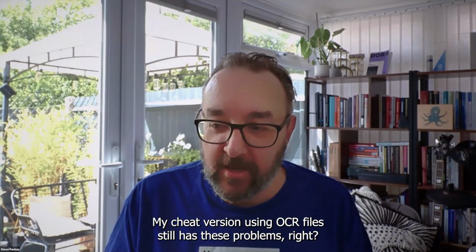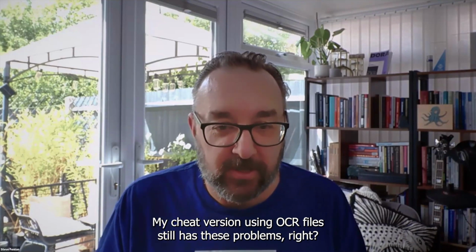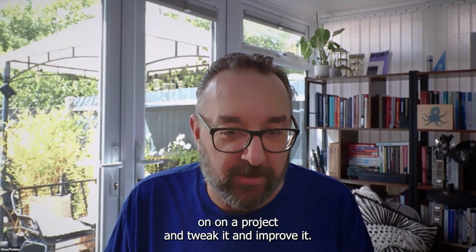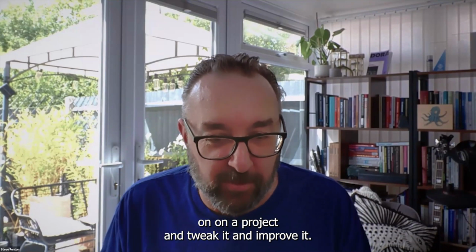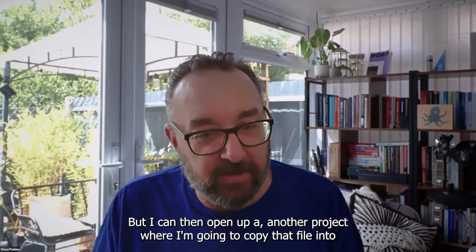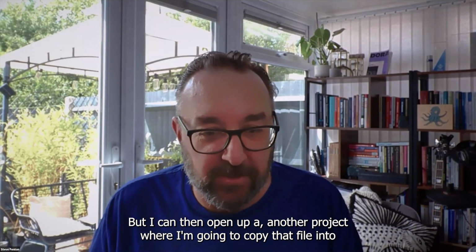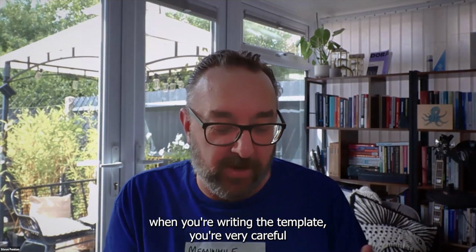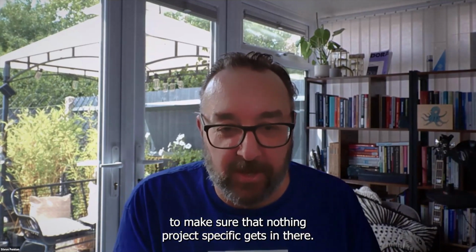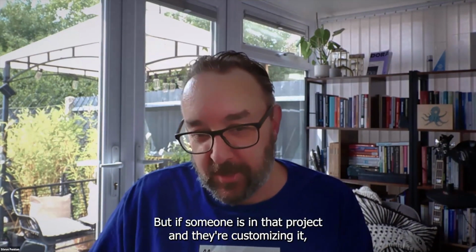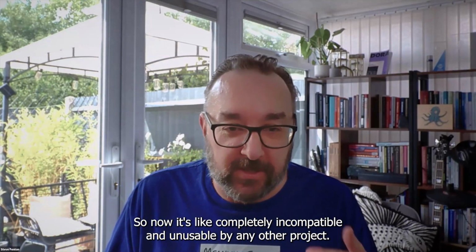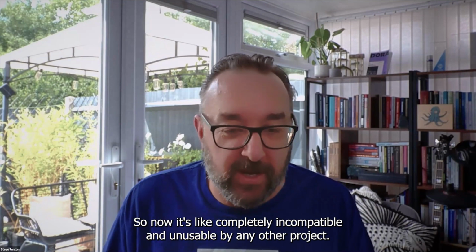My cheat version using OCL files still has these problems, right? Because I'll update the OCL file on a project and tweak it and improve it, but I can then open up another project where I'm going to copy that file into and find that it's been customized. When you're writing the template, you're very careful to make sure that nothing project specific gets in there, but if someone is in that project and they're customizing it, it very often becomes very project specific. So now it's completely incompatible and unusable by any other project.